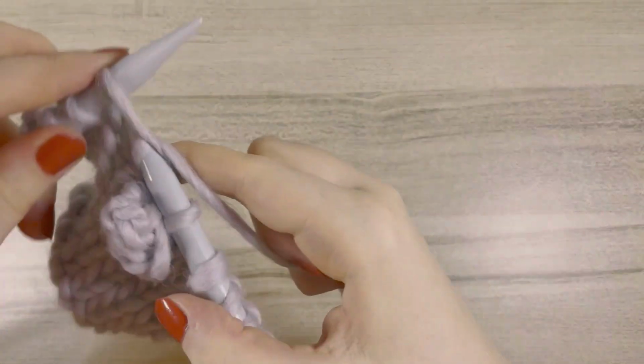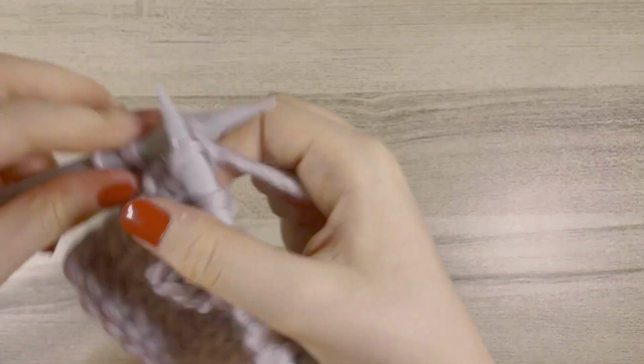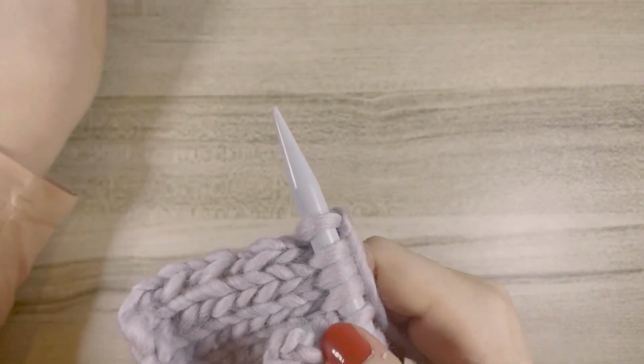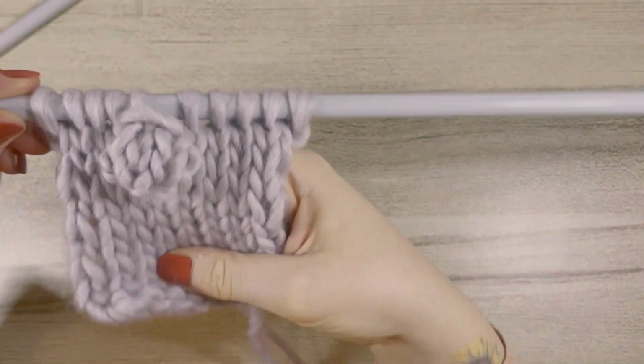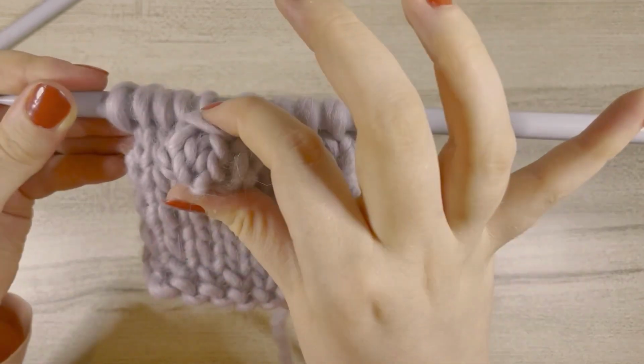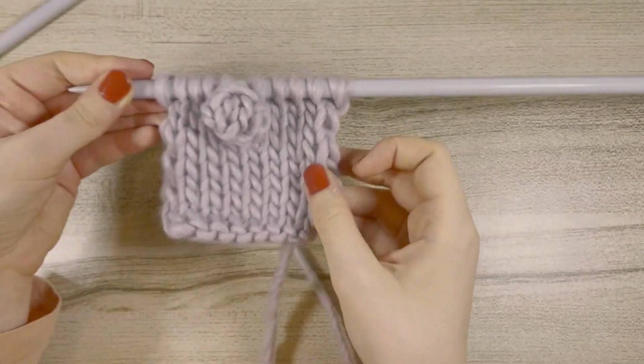And then you will carry on the pattern and knit as many bobbles as needed. So I'm just going to knit to the end of the row here, and then you can see the bobble we've just made. And you can see it nicely just lifts up from the work, and there you go.